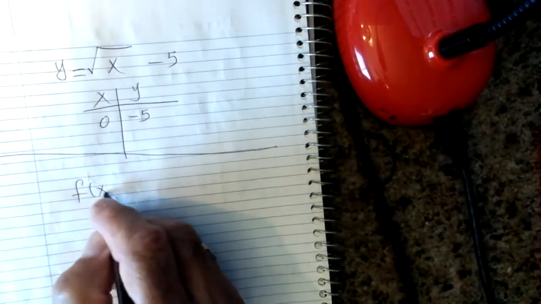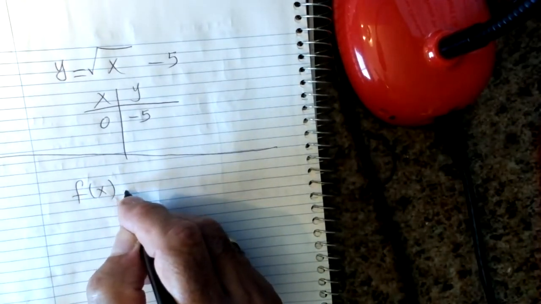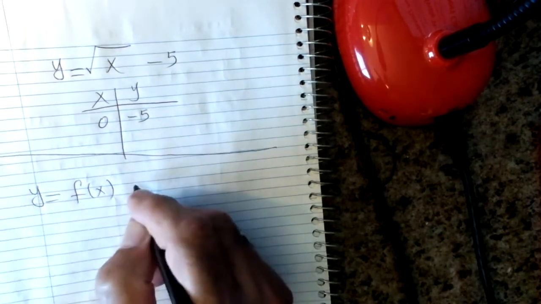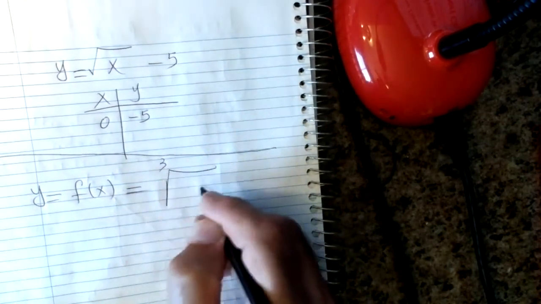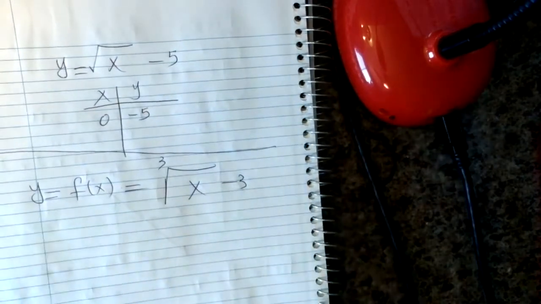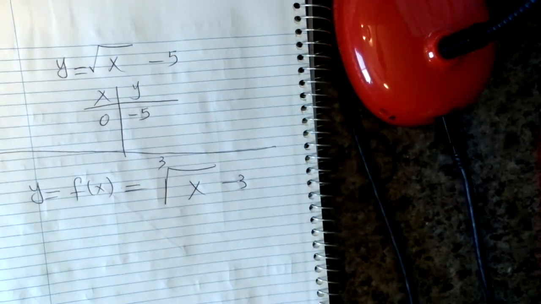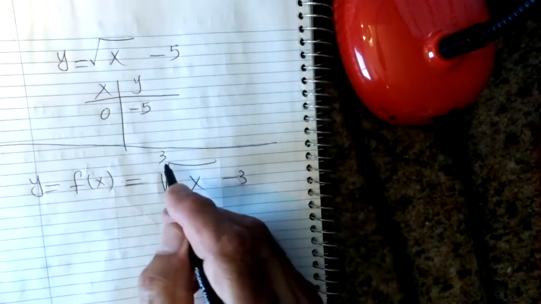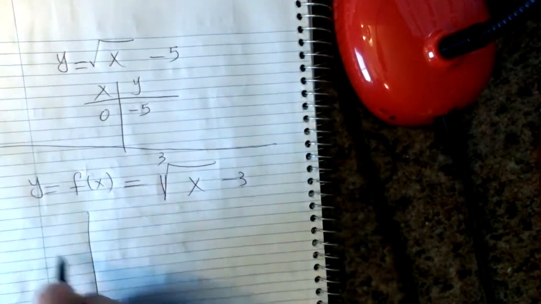What if you have a function like that, f of x or y equals cubic root of x minus 3? What about that one then? Yeah, when the root is 3, which is odd, you could have any number, okay?